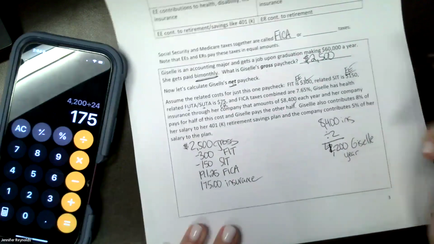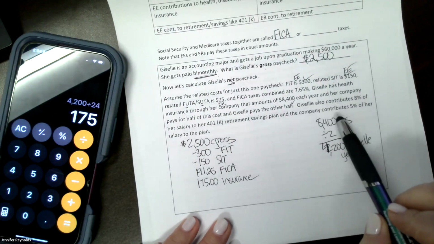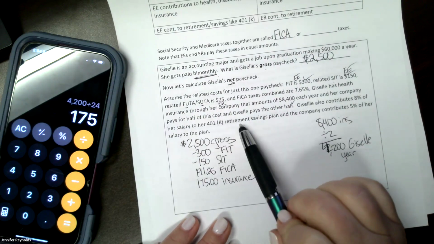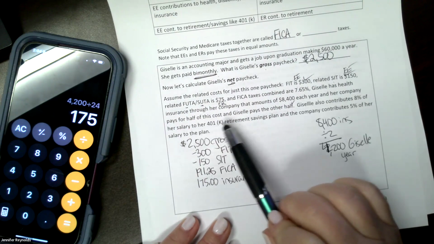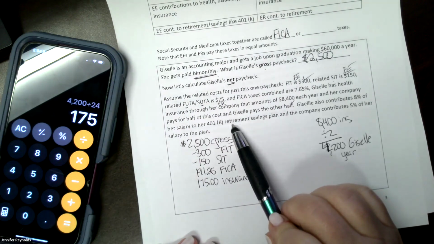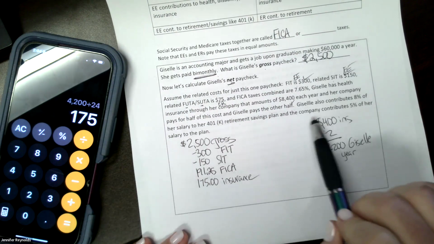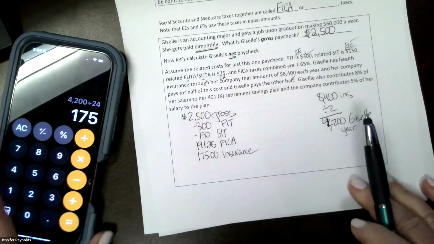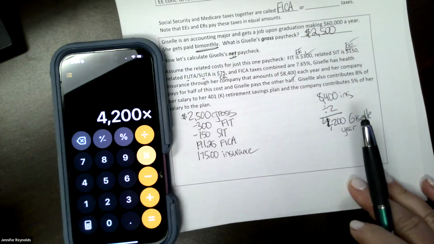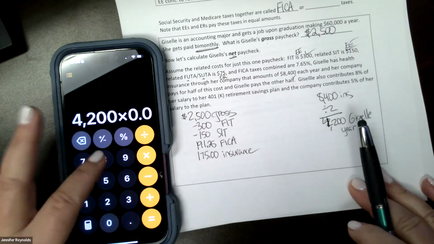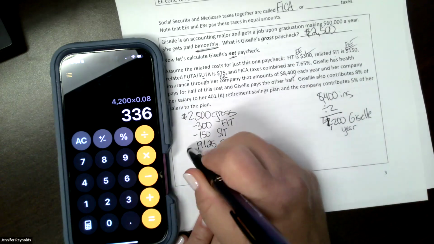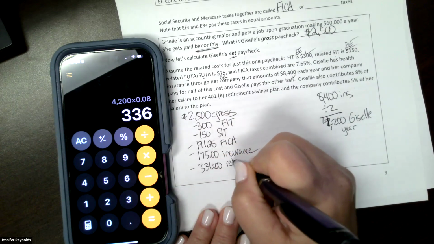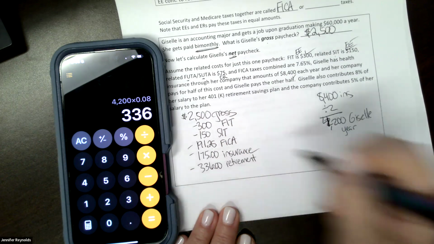What else do we have? Giselle wisely also contributes 8% of her salary to her 401k retirement savings. That's a specific kind of retirement savings that a lot of different employers offer. And then the company contributes 5% of her salary to the plan as well. So how much is going to come out of Giselle's paycheck? 4,200 times what? 8%. That's her contribution, right? So $336 for her. You can either write retirement, or a lot of people call it 401k because it's so common.